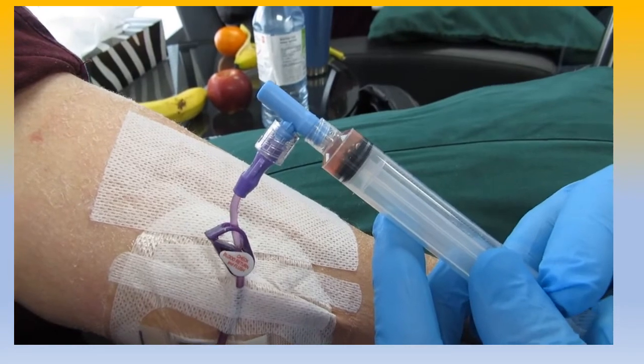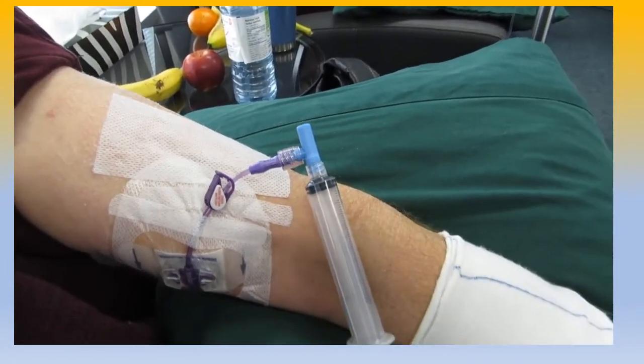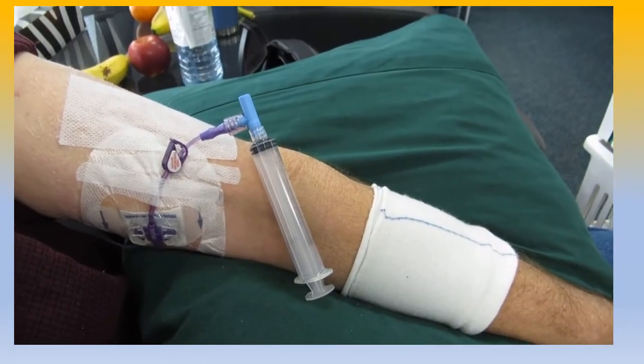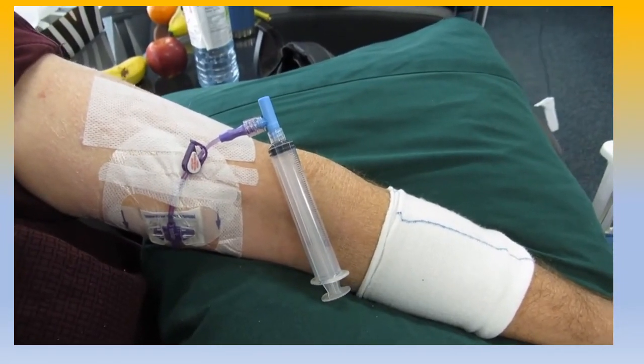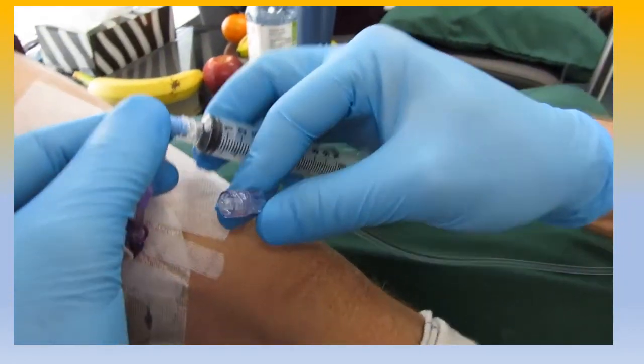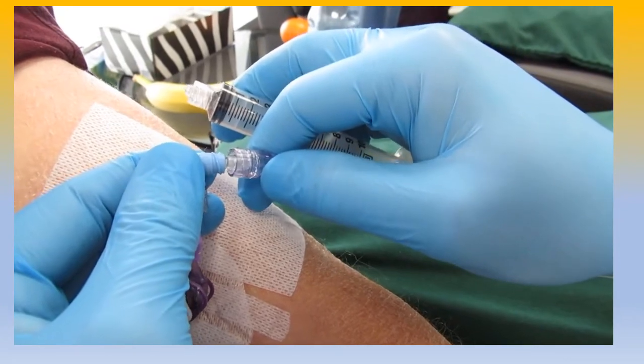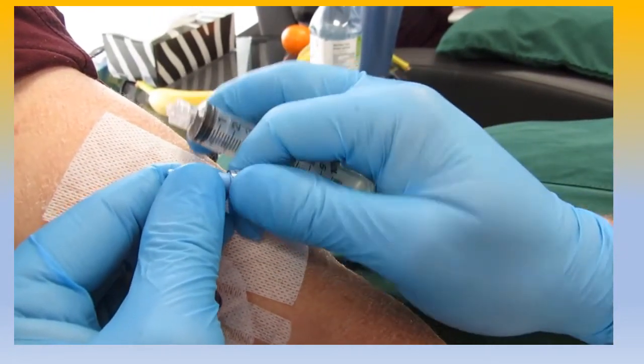And the reason why we're using a 10 ml syringe is because the pounds per square inch is sufficient enough that it won't damage the internal structure of the PICC. If we go with a smaller 5 ml syringe, it can damage the actual internal workings.